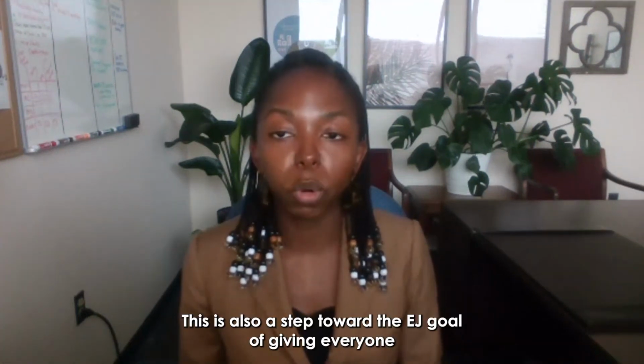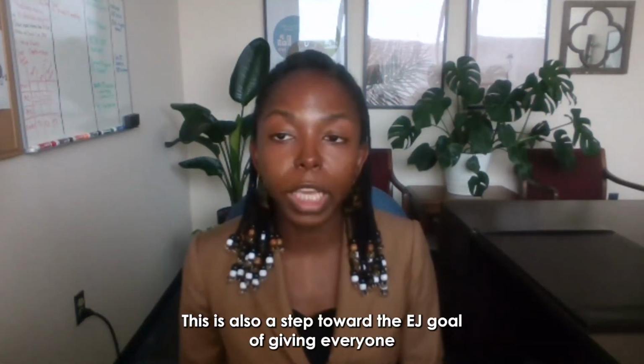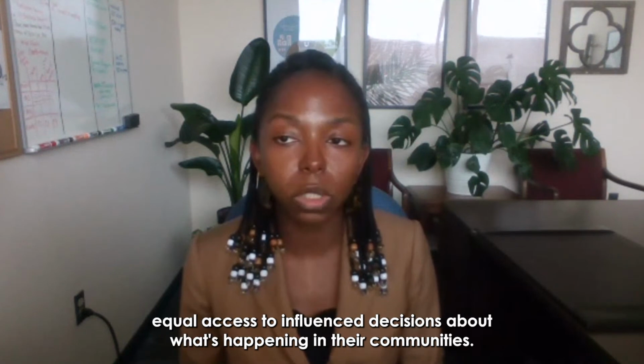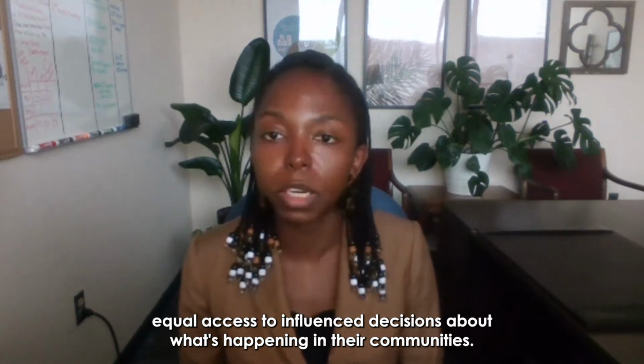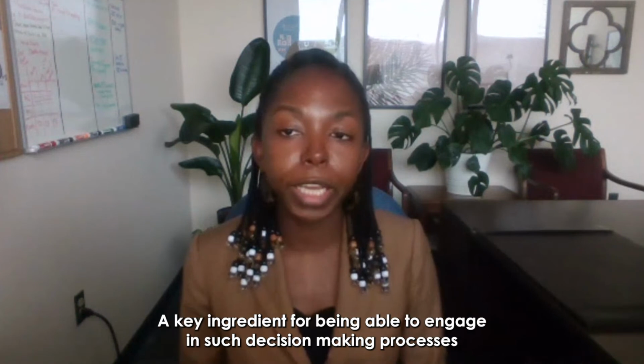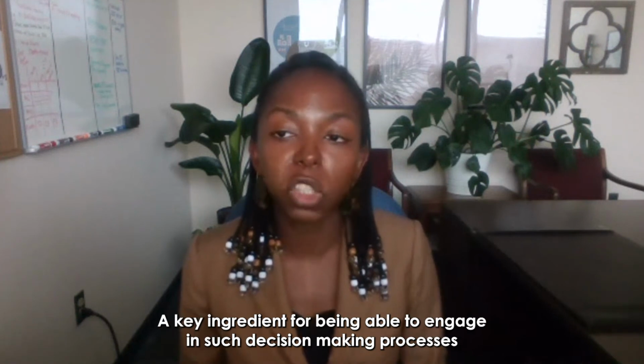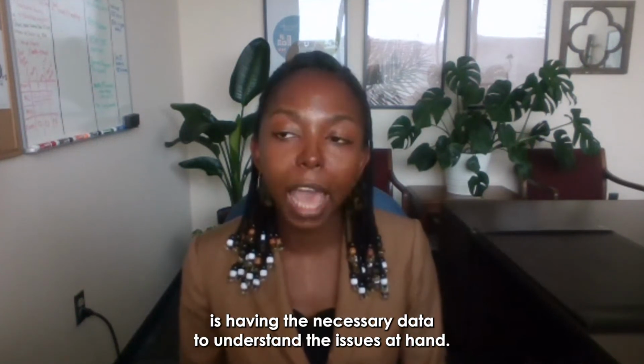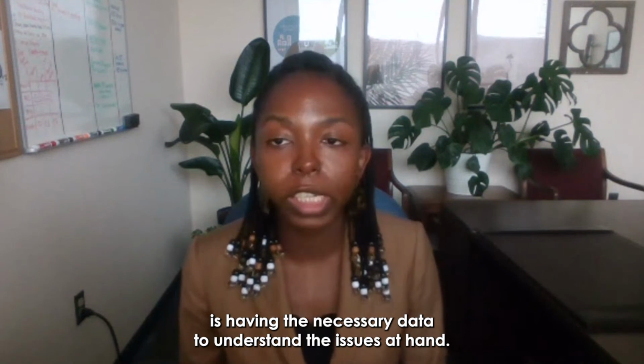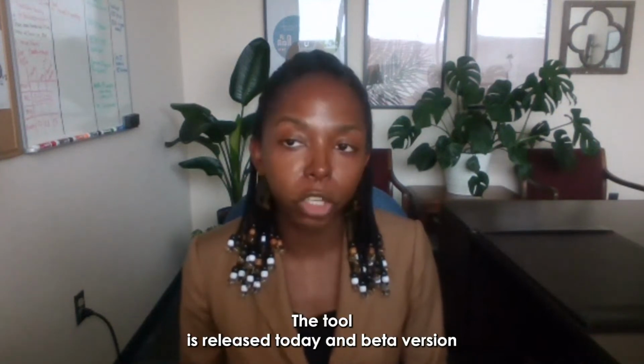This is also a step toward the EJ goal of giving everyone equal access to influence decisions about what's happening in their communities. A key ingredient for being able to engage in such decision-making processes is having the necessary data to understand the issues at hand. The tool is released today in beta version.